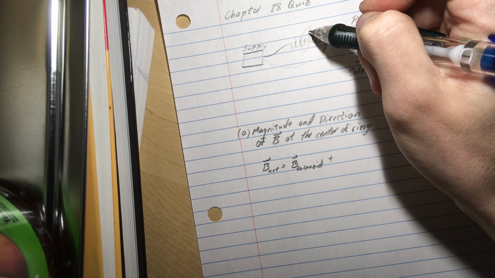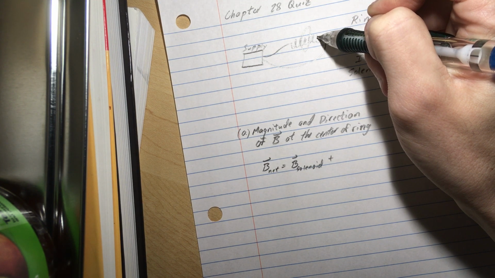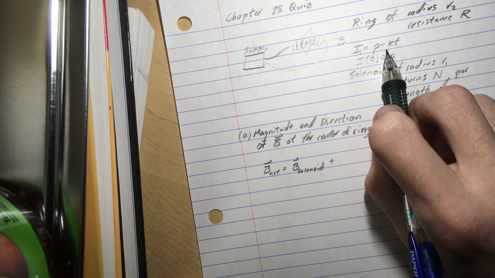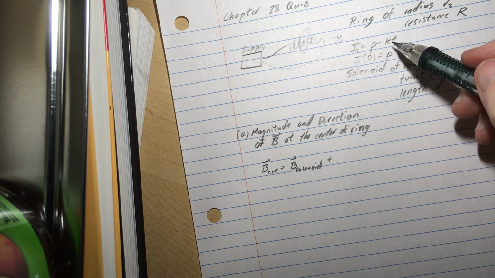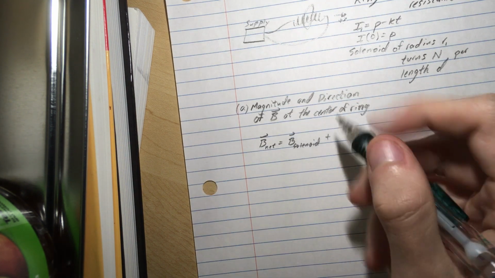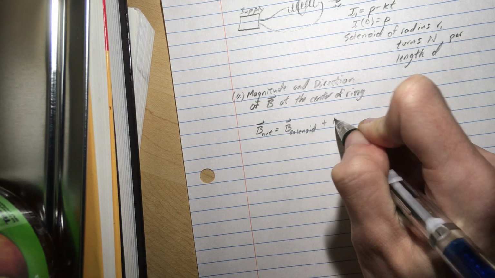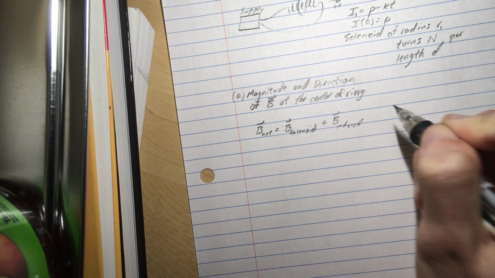And that current is going to be induced by the generated magnetic field, which will then create a flux change. Because we're given that the current is going to be changing, which means that the magnetic field will be changing as well. So along with this magnetic field of the solenoid, we're going to have a magnetic field that's going to be induced, and that's going to be from the ring.